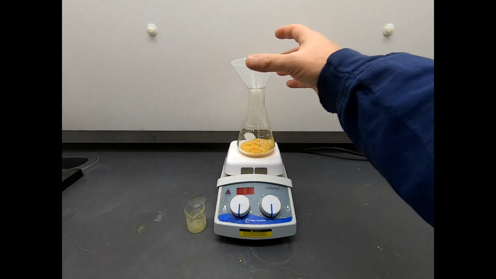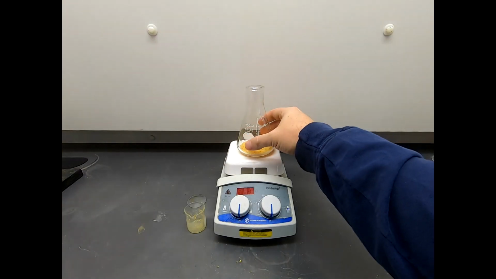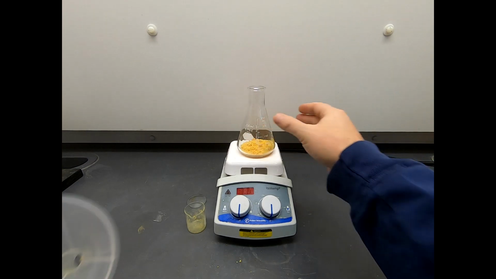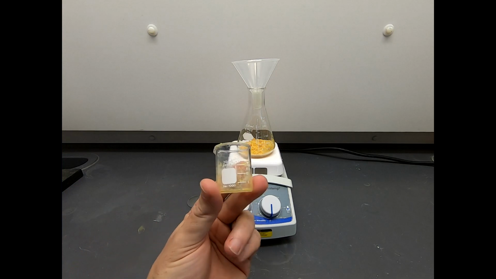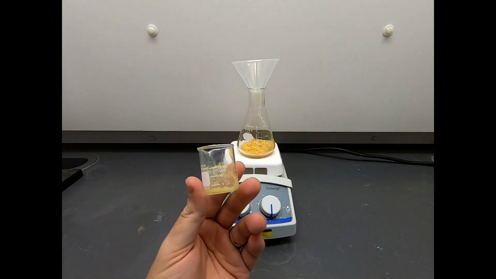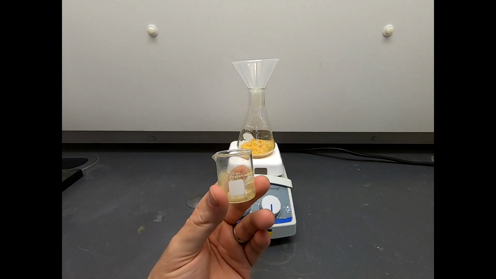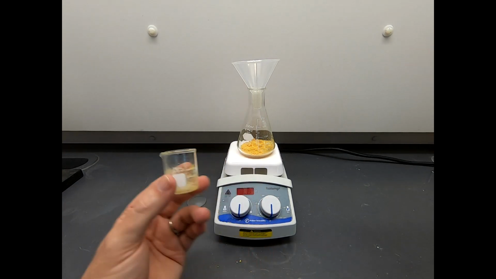Okay, now all this solid has been transferred into this Erlenmeyer flask. There is just a little bit of solid in the funnel. We'll take care of that as we can. And just a little bit of solid left in the beaker. Really, this is a very small amount. I'm not worried about this too much, but we'll try to rinse this out a bit.